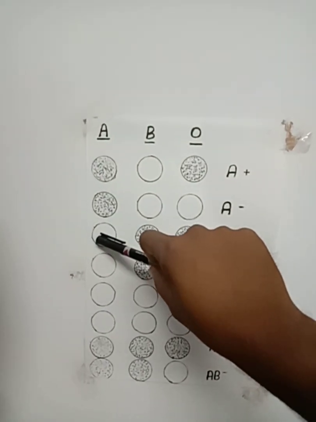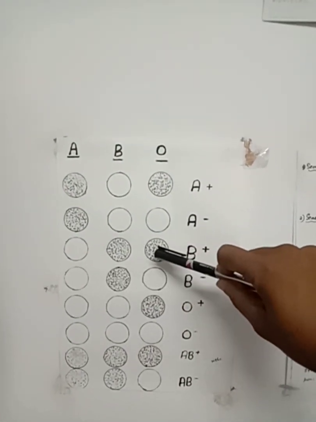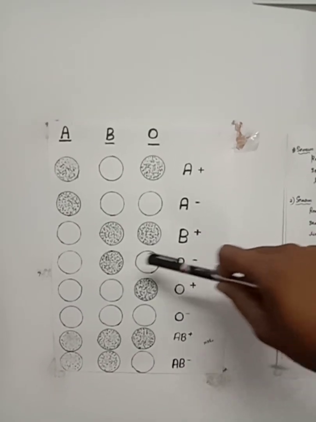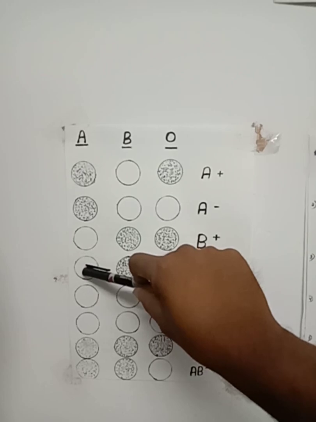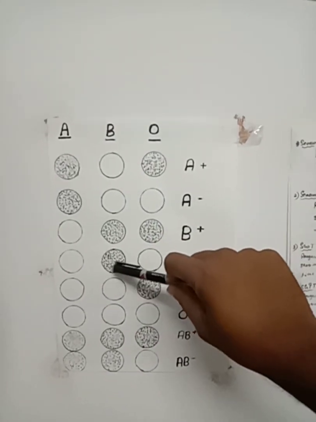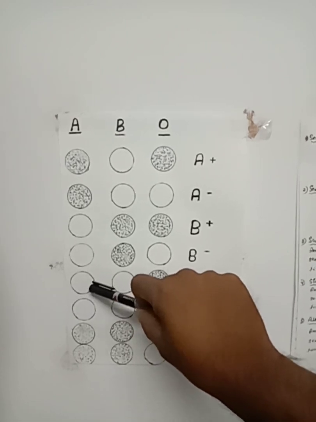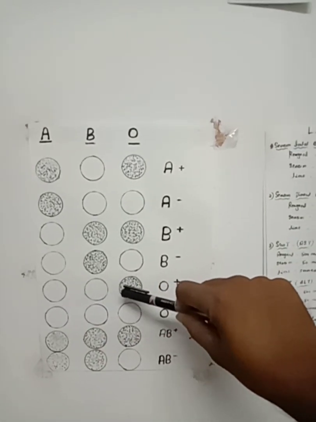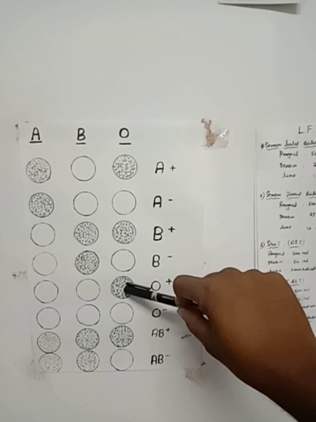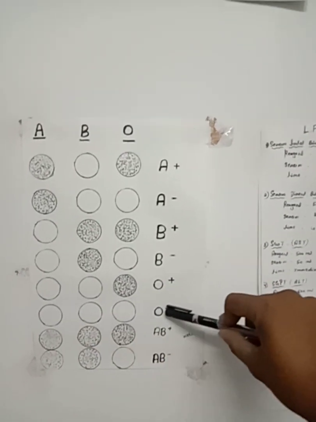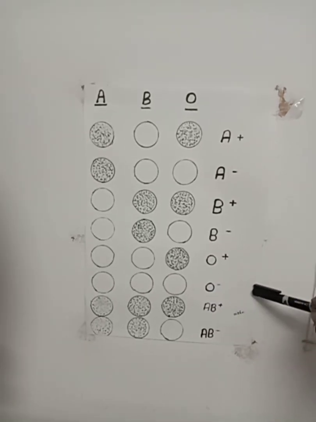If it does not react with A, reacts with B, and reacts with anti-D, it is B positive. If it doesn't react with A and anti-D, it is B negative. If it doesn't react with anti-A and anti-B, but reacts with anti-D, then it is O positive. If it doesn't react with any of the three, it is O negative.